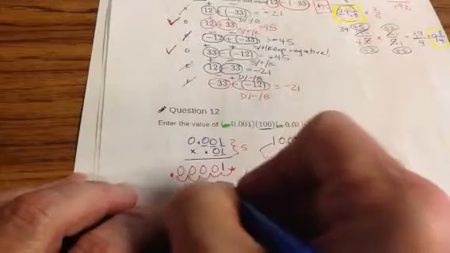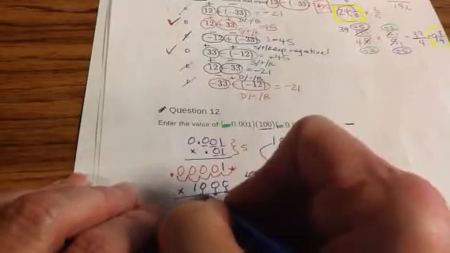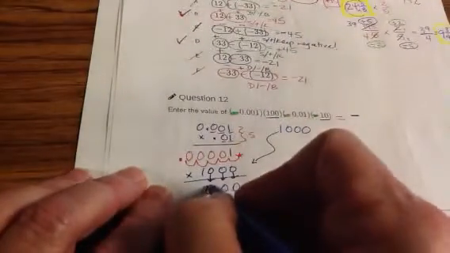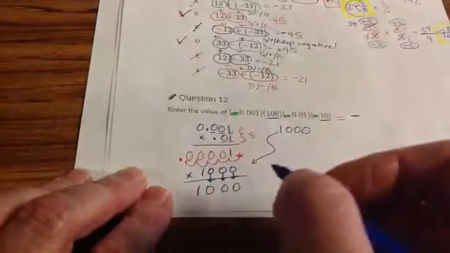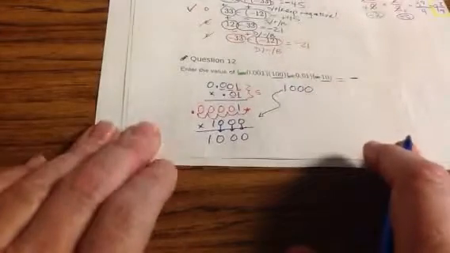Now I'm going to multiply this by 1,000. And then I will have covered all the numbers. I love multiplying by 1,000 because I can just bring down the 3 zeros. Easy peasy. I don't do a row of zeros wasting my time. I just bring them down. 1 times 1 is 1. And now I count the decimal places from above.